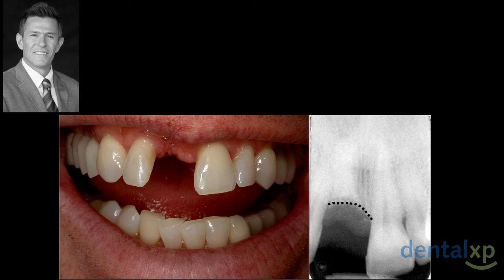Where's the bone levels? If you take a look, we have very, very good interproximal bone on the central incisor, but on the lateral incisor, on the mesial wall, we're missing quite a bit of bone from the contact point all the way down to the bone levels. We're about 6.5 to 7 millimeters. So this area now adds a different problem to this case, a different complication.